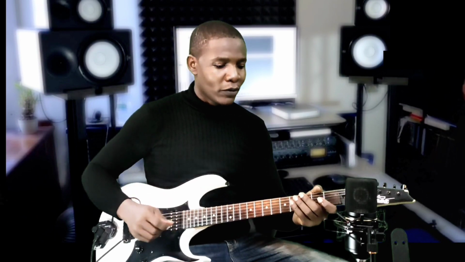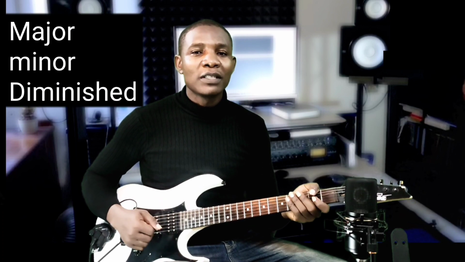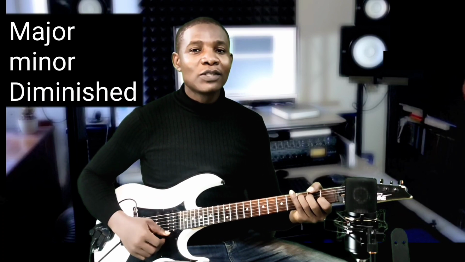So for us to get this B chord, first let me break it all down. Your chords are grouped into different families. You have your major family, your minor family, your diminished family. Your C, which is Do, F, which is Fa, G, which is So, are grouped under the major, while your D minor, E minor and A minor are grouped under the minor. But for B, where is it? Is it B major? Is it B minor? None of the above. It's B diminished chord.